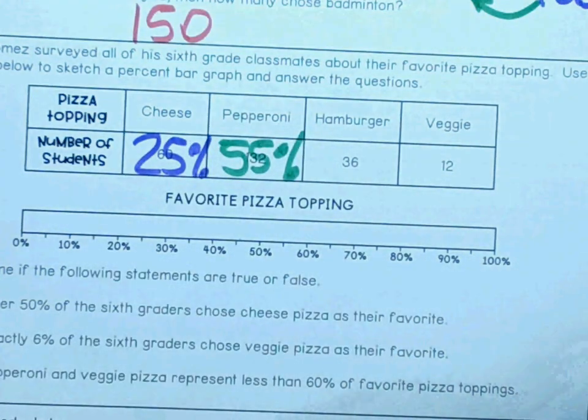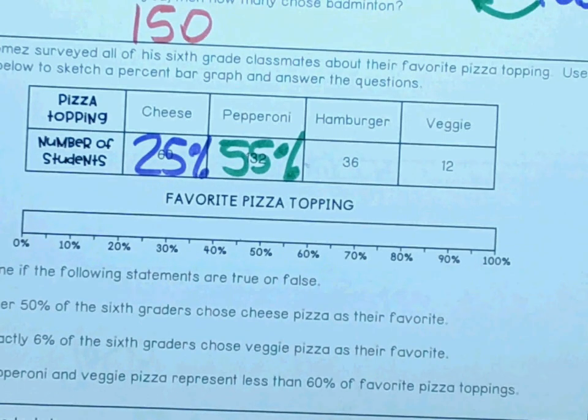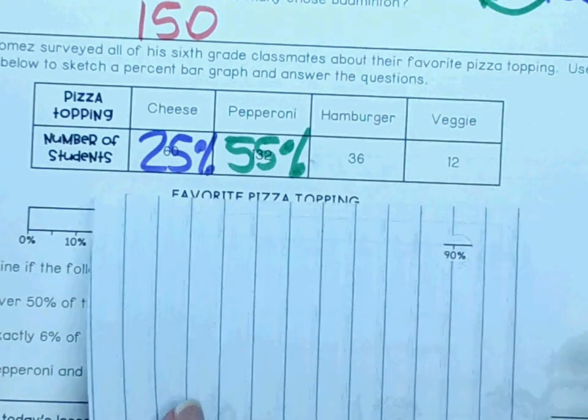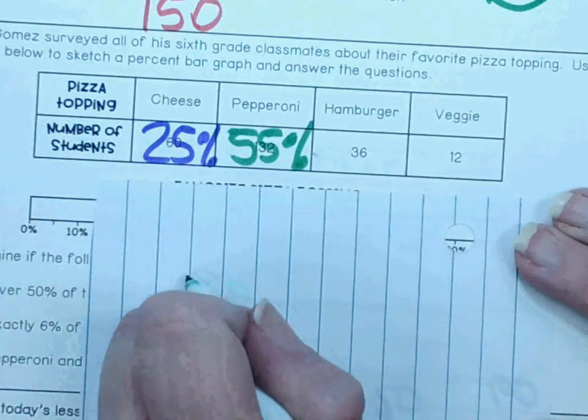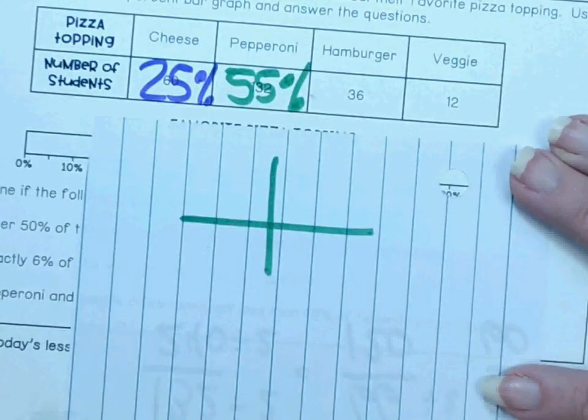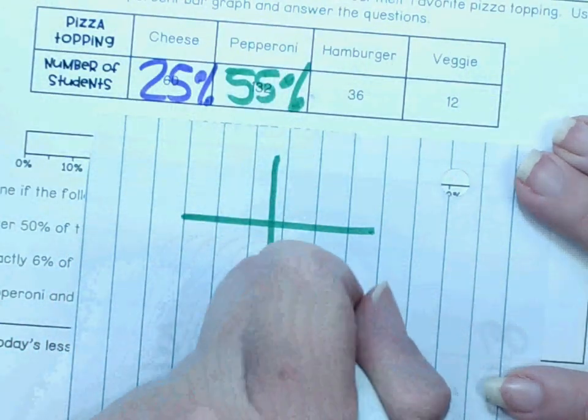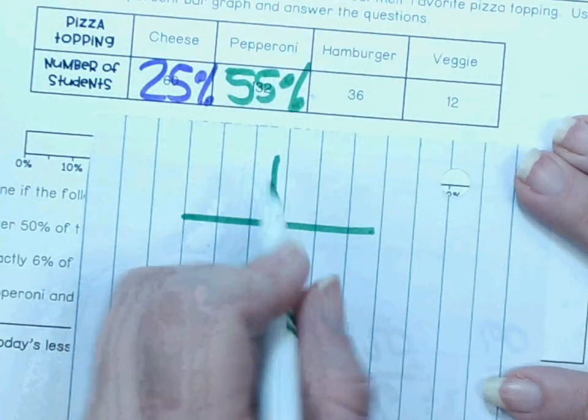Alright. Fortunately for us, the next two numbers are a little bit smaller, aren't they? So here's our percent proportion again. I'm just using the crossbars this time instead of the equal sign. What always goes right here? 100. Okay, we're looking for the percent.